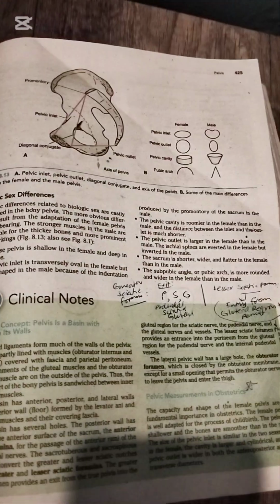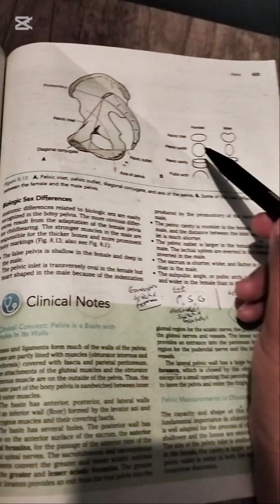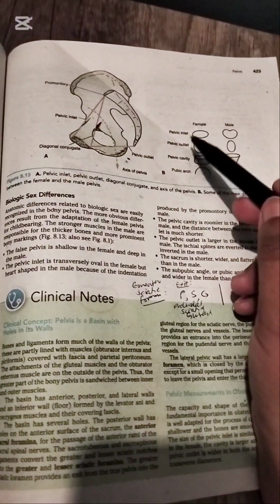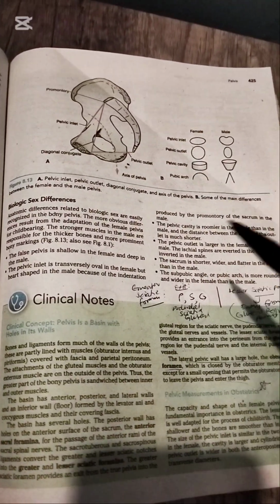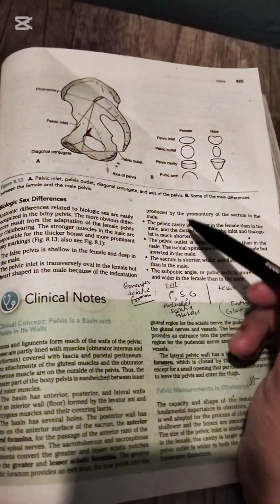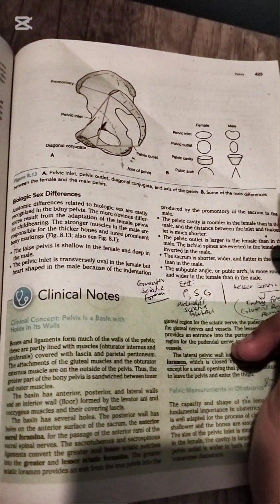So here we can see the pelvic inlet, pelvic outlet, pelvic cavity, and pubic arch. The pelvic inlet in the female is going to be transversely oval, and in males it is going to be heart-shaped. And the pelvic outlet is going to be larger in the female than in the male. The ischial spine is everted in the female, but it is inverted in the male.